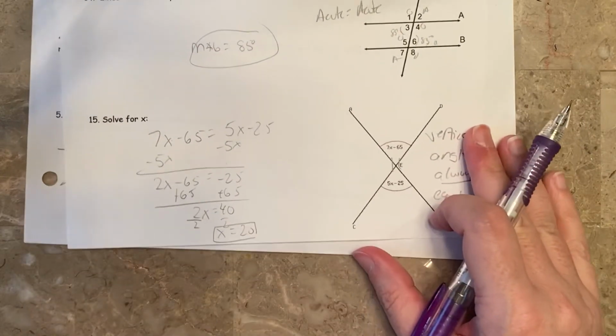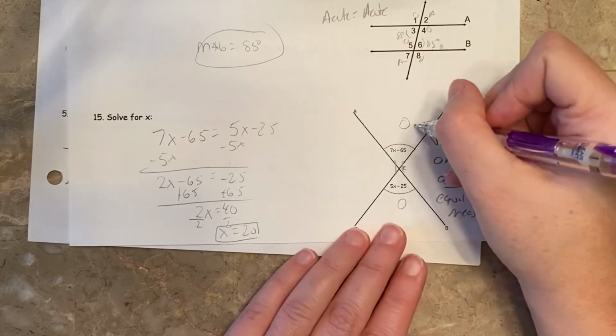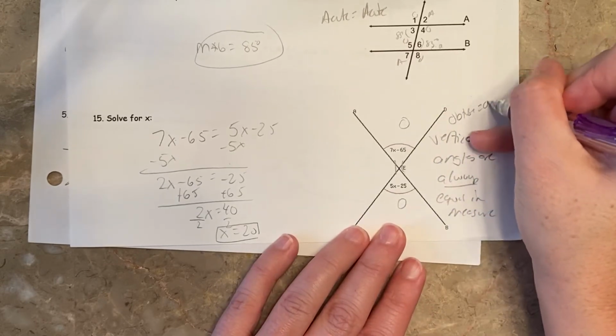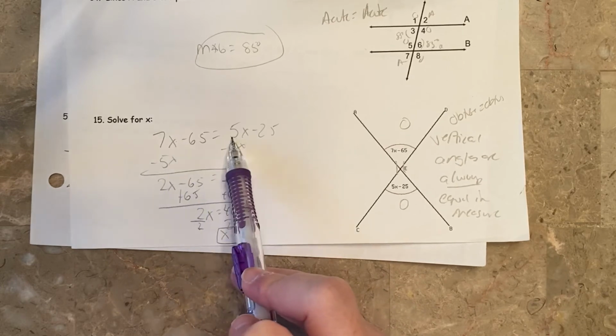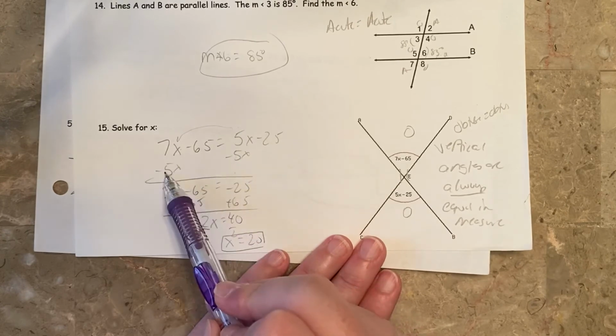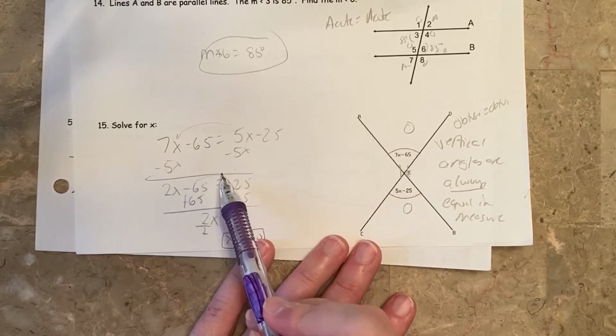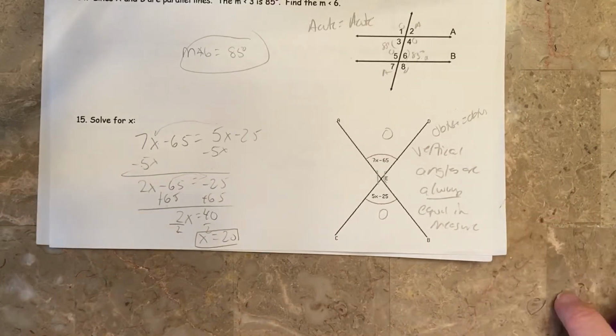And last but not least, you have your vertical angles. Vertical angles are always equal in measure. Here you happen to have both obtuse, so obtuse equals obtuse. You set them equal to each other. 7x minus 65 equals 5x minus 25. You're going to move your smaller. So do the inverse, subtract 5x on both sides, then move over your constant by adding 65, divide, and you get 20. So those are your 15 questions.